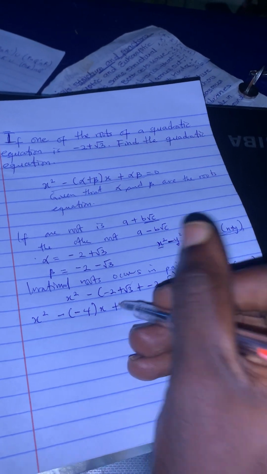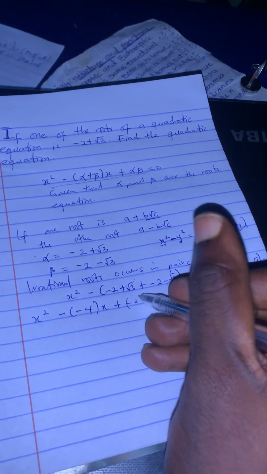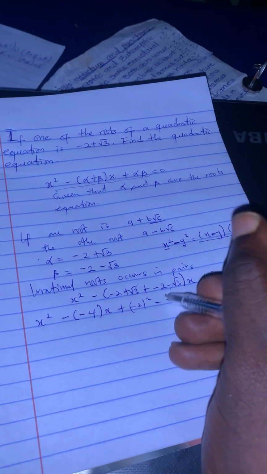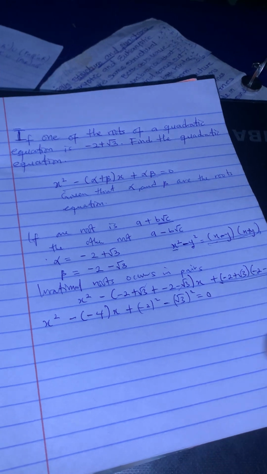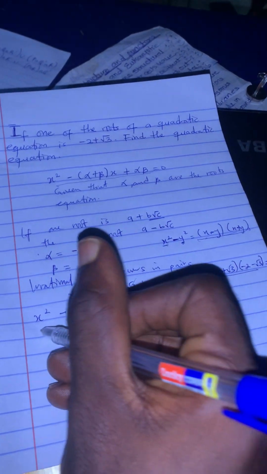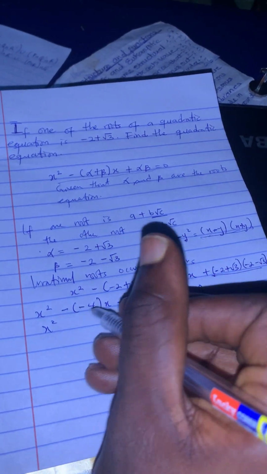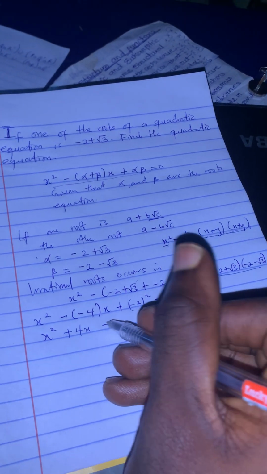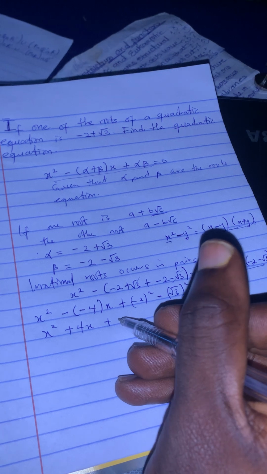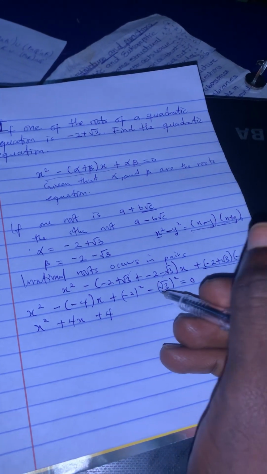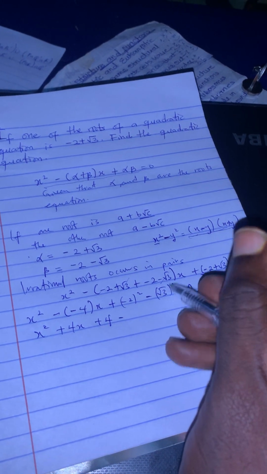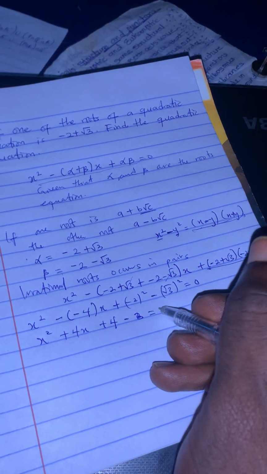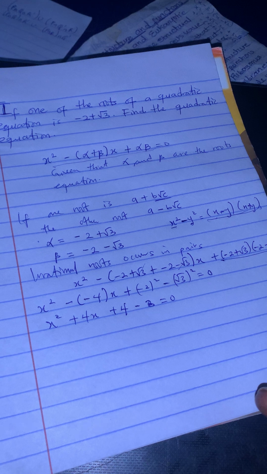So it becomes the square of the first one minus the square of the second one, which is (√3)², equals 0. So we then have x² minus, and minus becomes what? Plus 4x, then plus (-4)², that will be 4², minus, then (√3)² should be 3, equals 0.